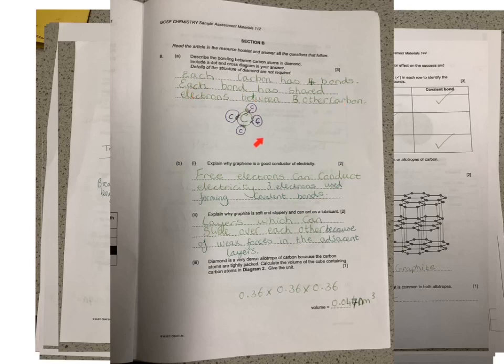These are a section of questions where you were asked to read the information before, and you've all got that in your books. Describe the bonding between carbon atoms in diamond. Include a dot cross diagram in your answer.